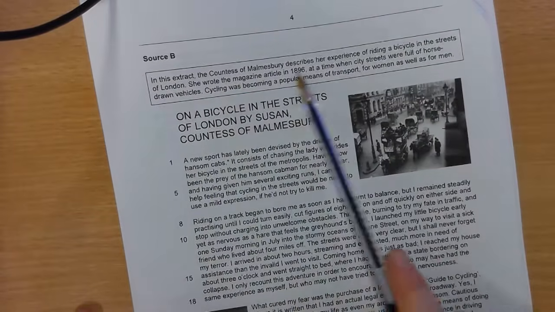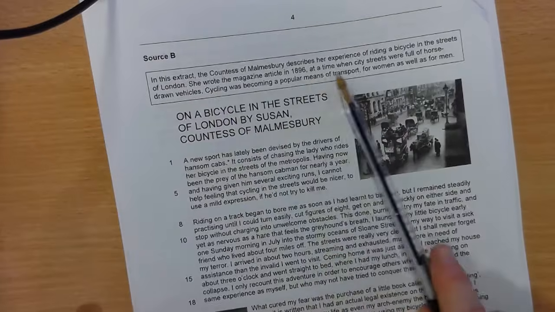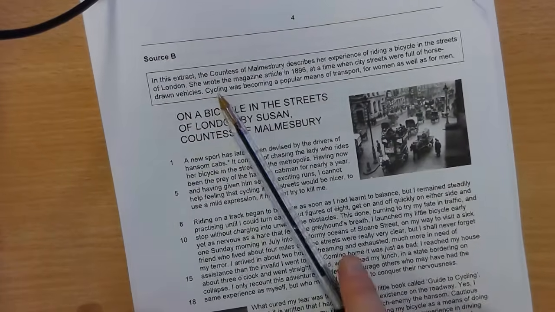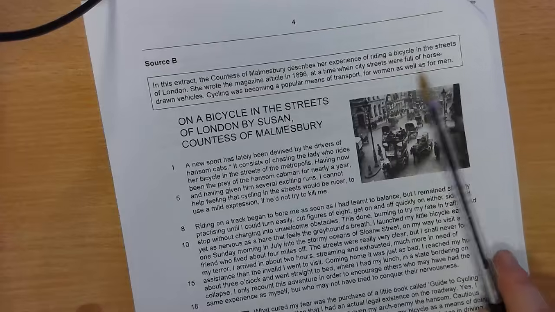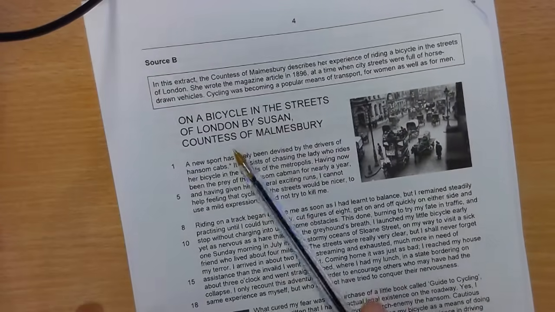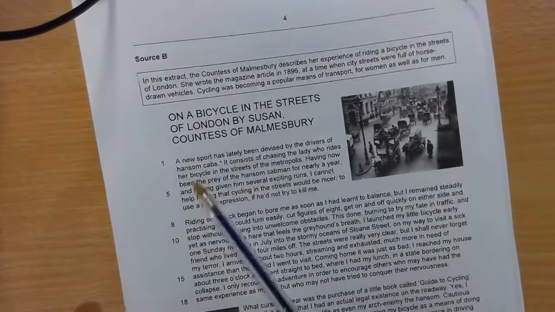So in the extract, the Countess of Malmesbury describes her experience of riding a bicycle on the streets of London. She wrote the magazine article in 1896, at a time when city streets were full of horse-drawn vehicles. Cycling was becoming a popular means of transport for women as well as for men. So, On a Bicycle in the Streets of London by Susan, Countess of Malmesbury. So we're just looking for evidence of how the drivers behave.